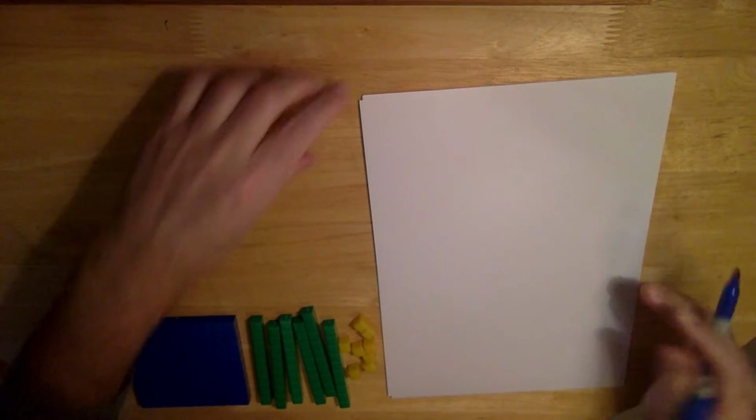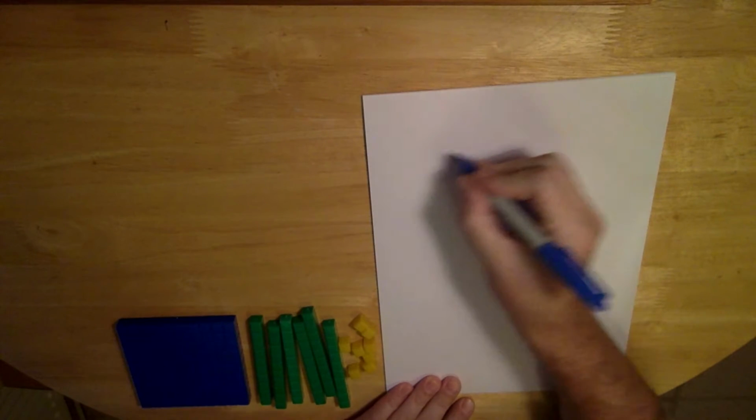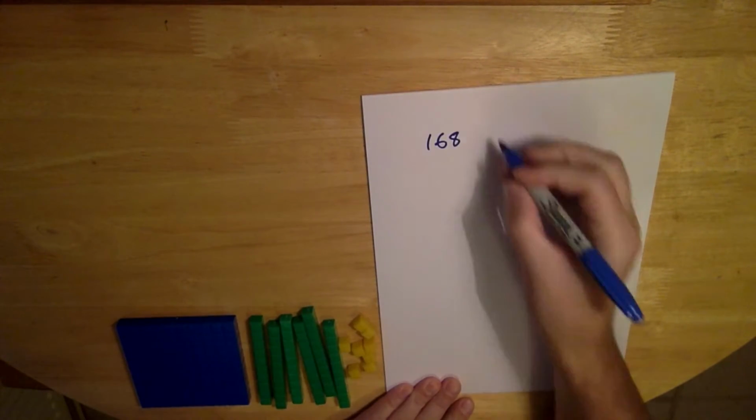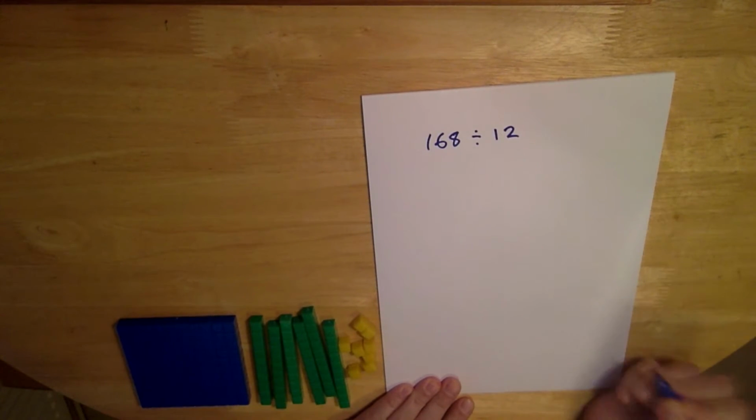Going to look at some different types of factorising. The first one I'm going to look at is to factorise this number. I've got Dean's blocks here with 168. What I'm going to do with this 168 is to divide it by 12, which we might see written like this.